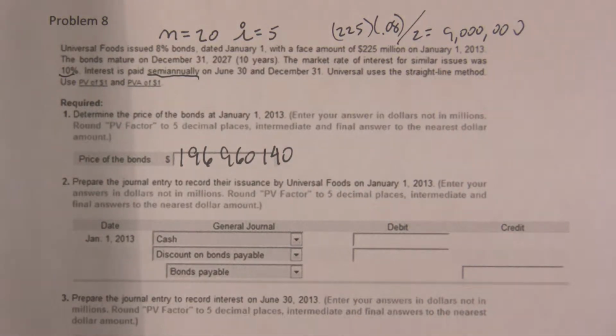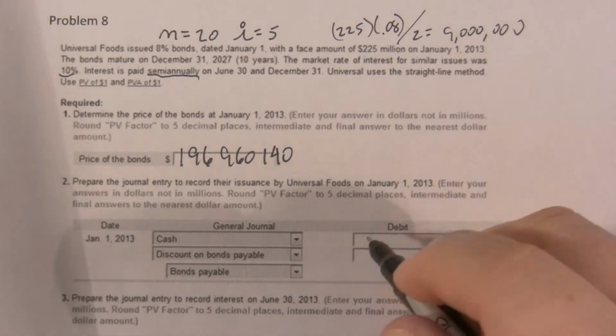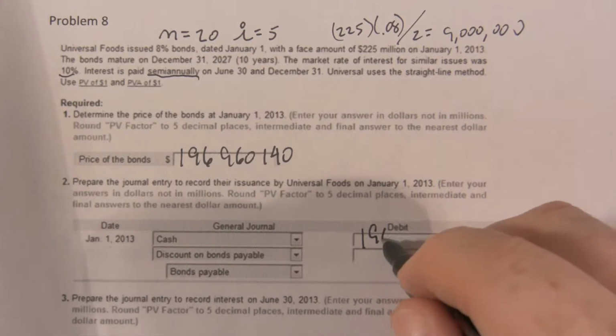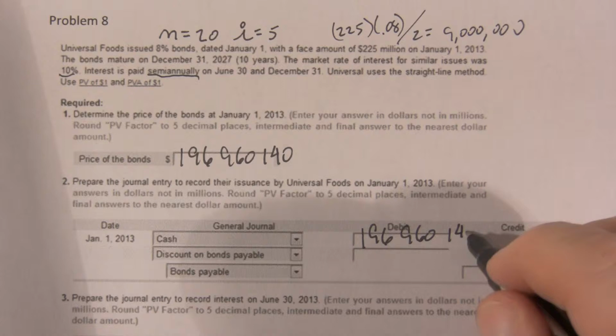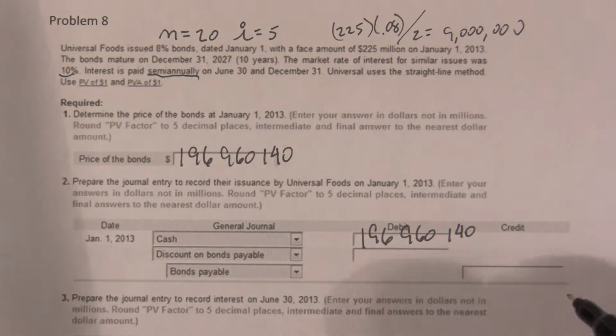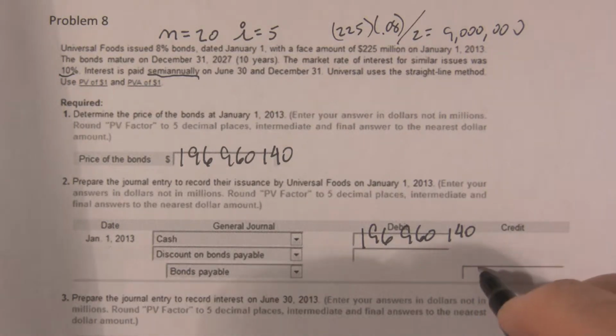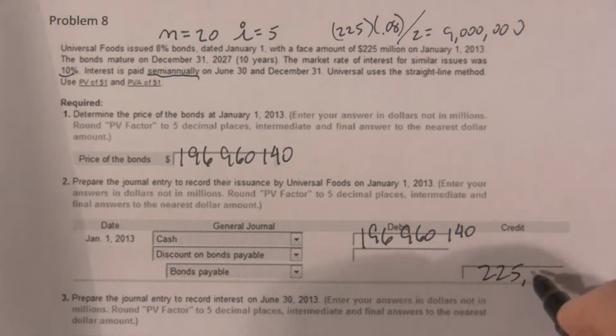Next, it asks us to record the journal entry for the date of the issuance. Well, how much cash do we get? $196,960,140. When we're all done, at the end, the bonds are going to be worth $225 million.